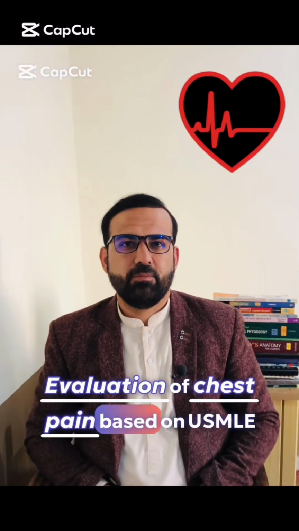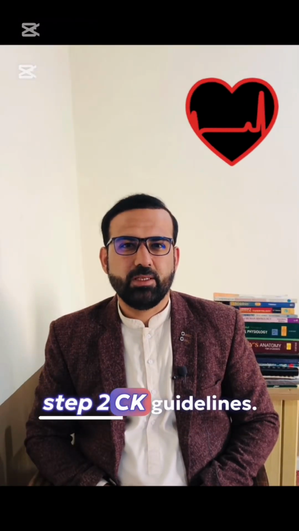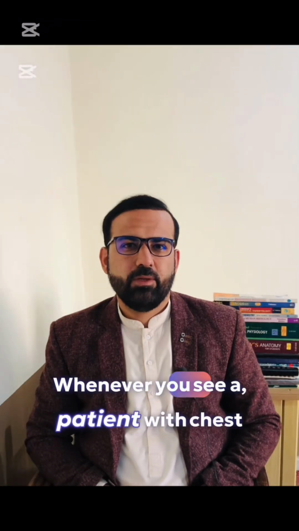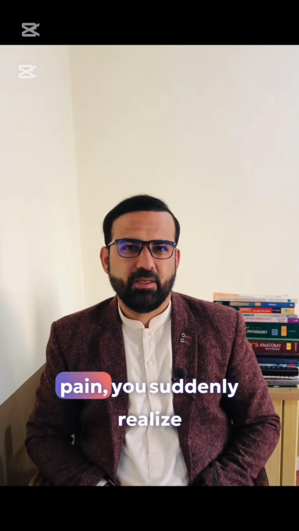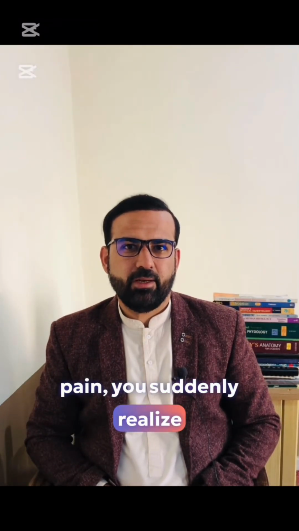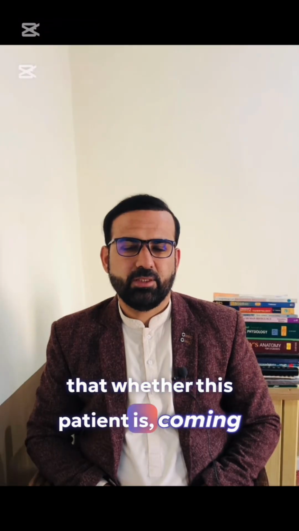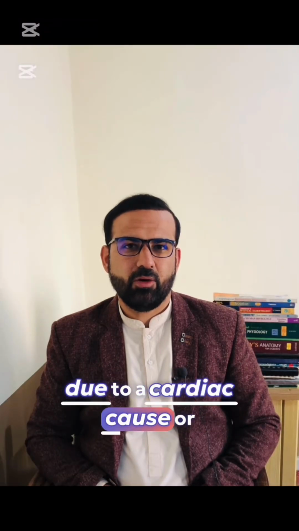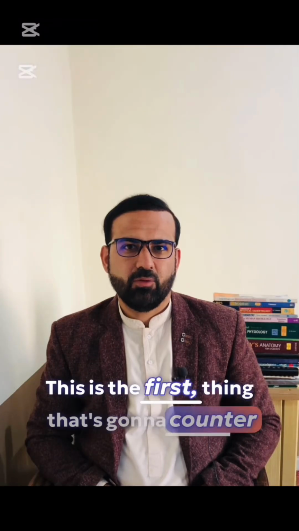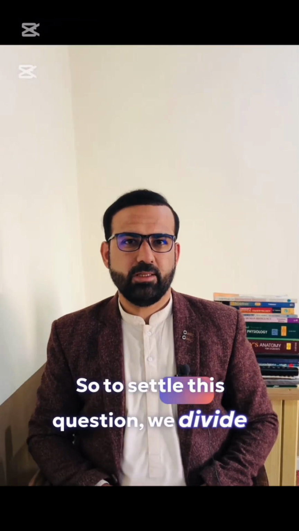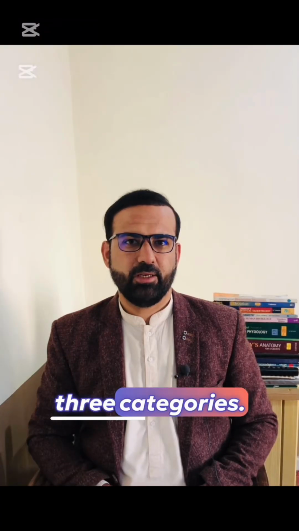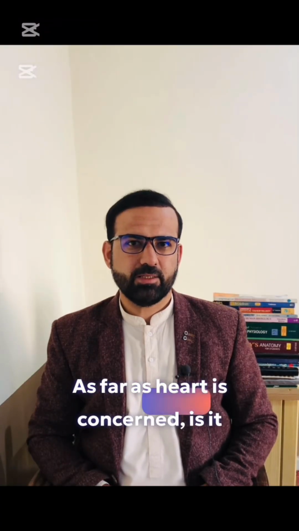Evaluation of chest pain based on USMLE Step 2 CK guidelines. Whenever you see a patient with chest pain, you suddenly ask whether this patient is coming due to a cardiac cause or a non-cardiac cause. This is the first thing that's going to cross your brain. To settle this question, we divide chest pain into three categories as far as the heart is concerned.